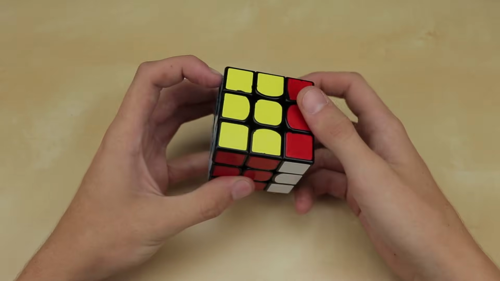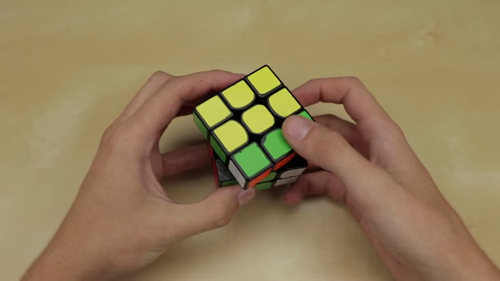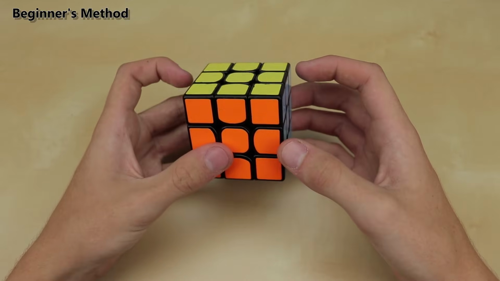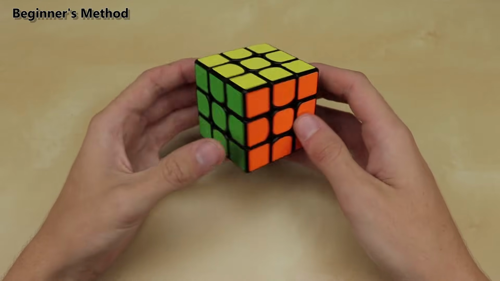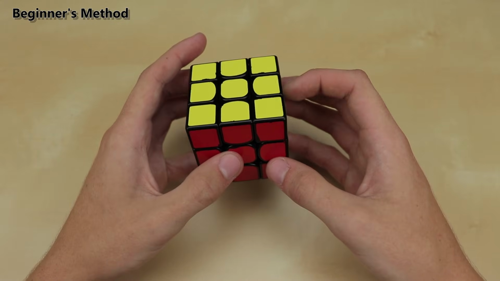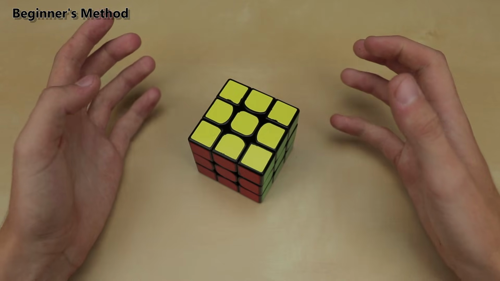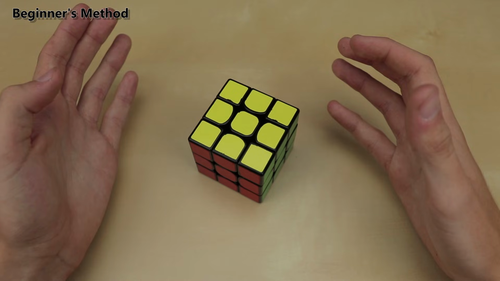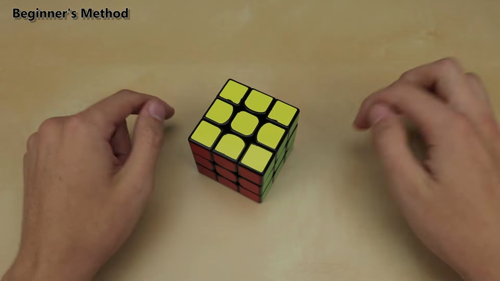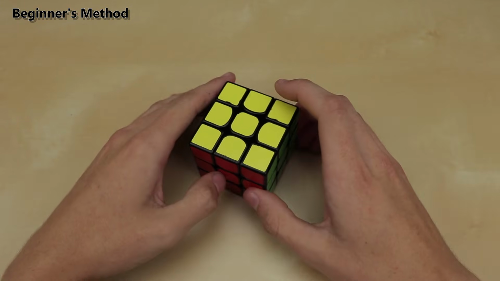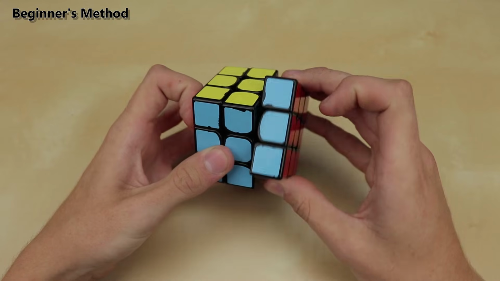So of course, before you want to use an advanced method of solving the Rubik's Cube, you first have to learn a beginner's method of solving the cube. So if you don't at all know how to solve a cube yet, then I'll link a video down in the description down below. By the way, any video of mine and any other resource that I mention in this video will be down in the description as well. But that video will basically show you how to solve a cube if you don't know where to start.